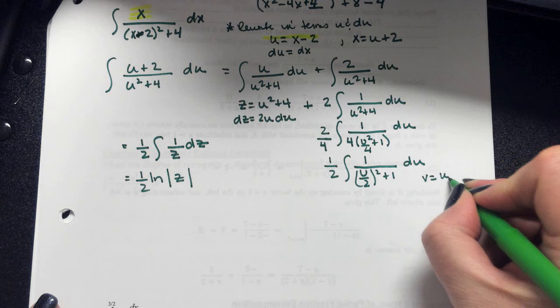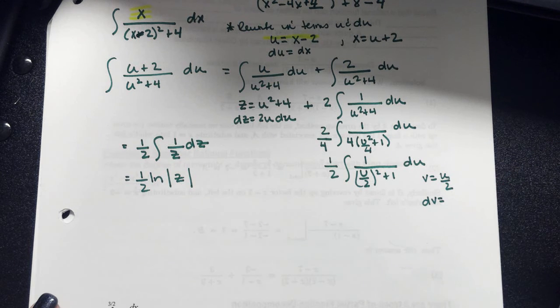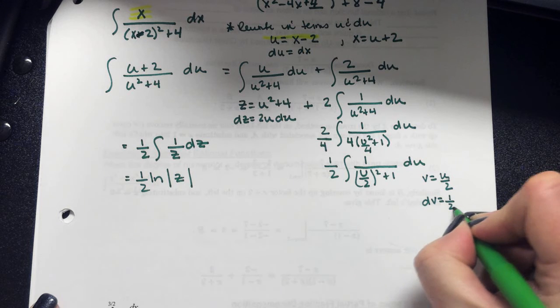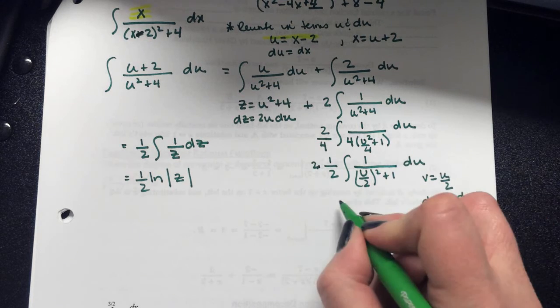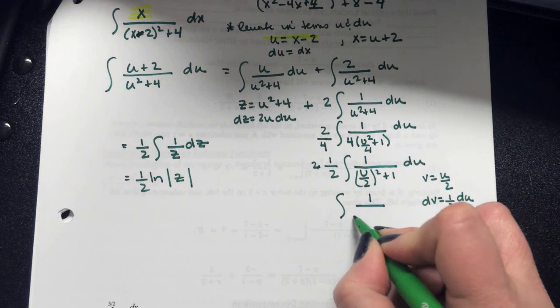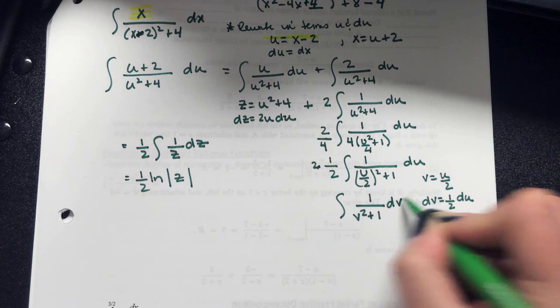So v is equal to u over 2. dv is then going to be a 1/2 du. So I'm going to have to divide out a 1/2, which means I'm going to end up multiplying 1/2 by 2. So now I've got the integral of 1 over v squared plus 1 dv.